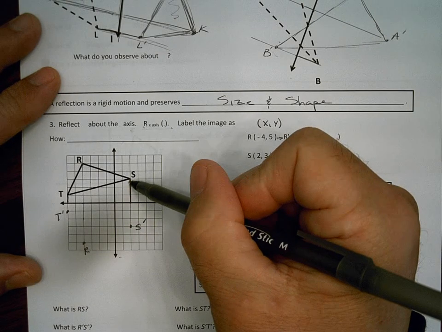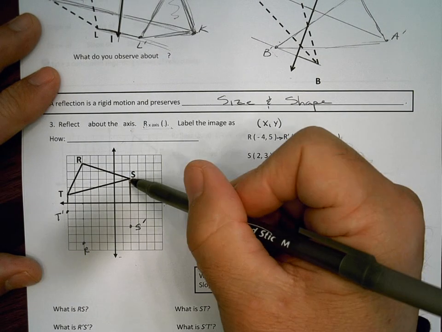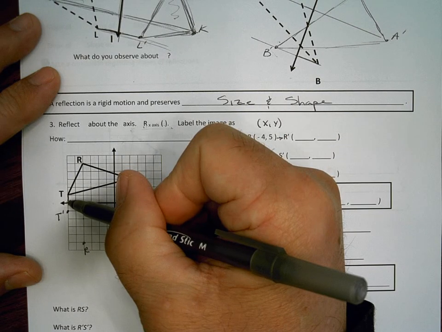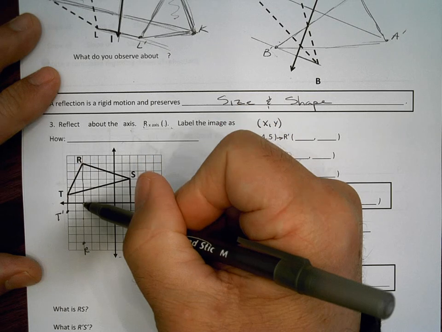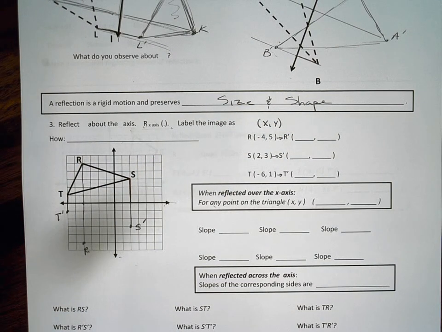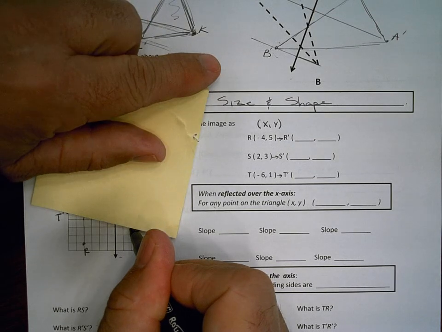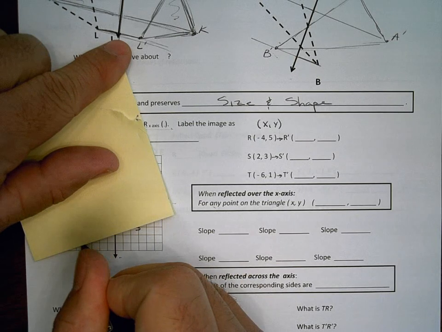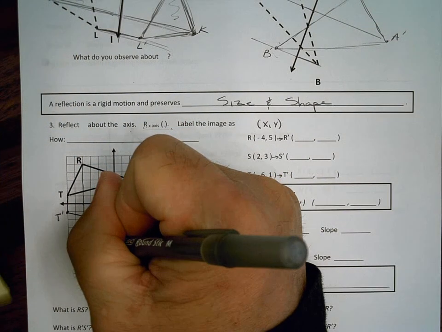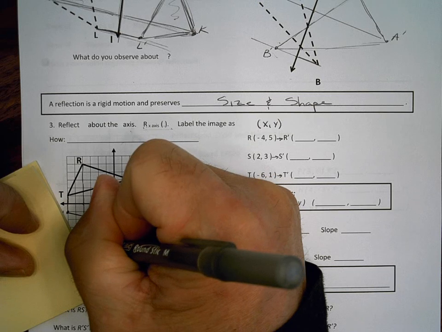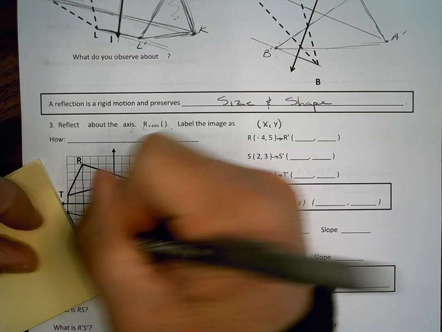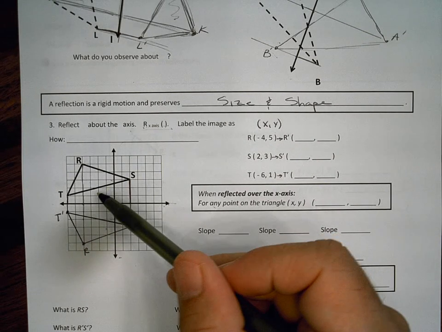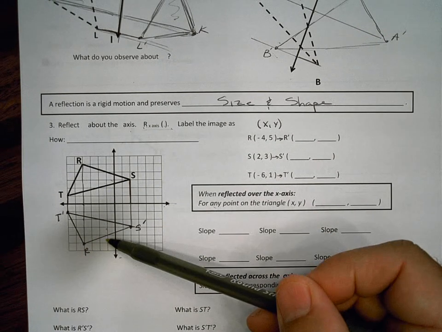Okay, we reflect it. The x-axis is horizontal, so we reflect it vertically. So 3 down vertically, down 3 more. Down 1 vertically, down 1 more. Down 5 vertically, down 5 more. And when I graph this, we get the same triangle. It's a rigid motion, so it's the same size and shape. We just reflected it or flipped it over the x-axis.